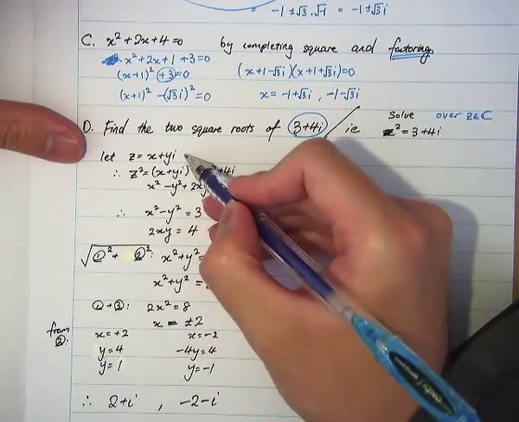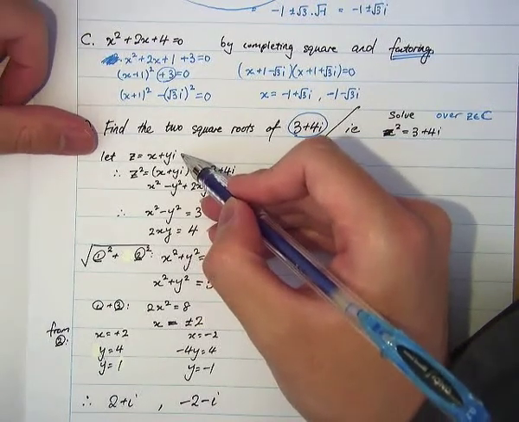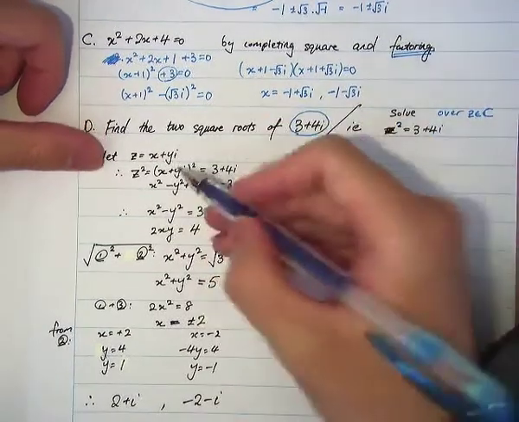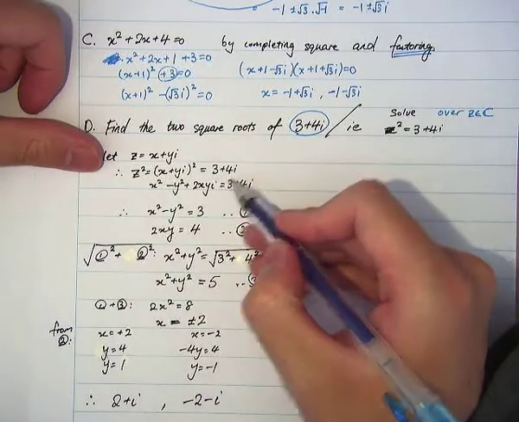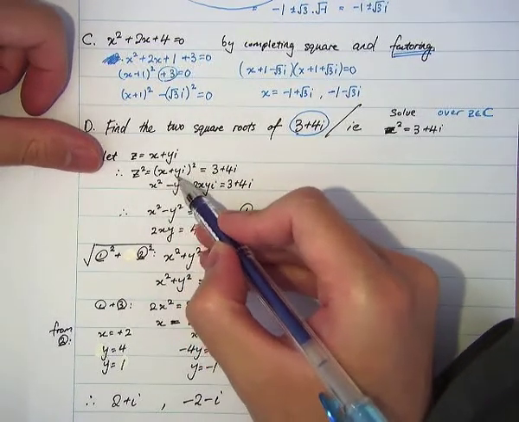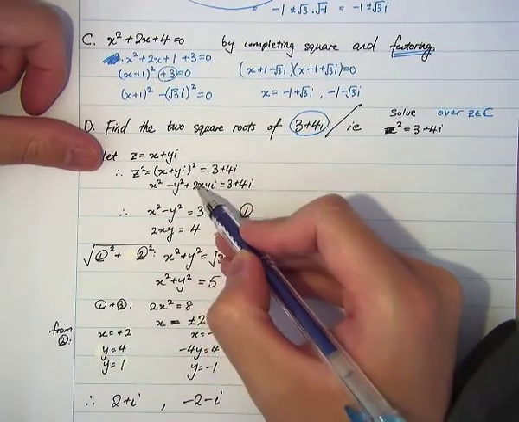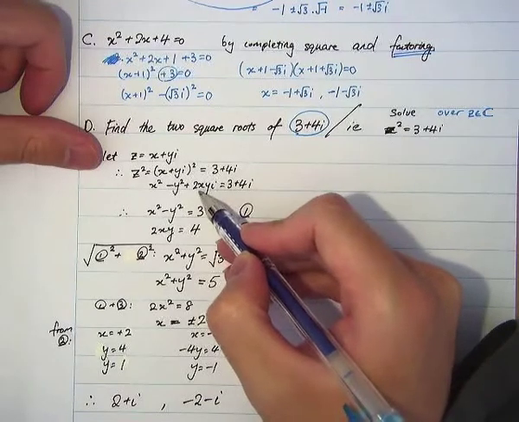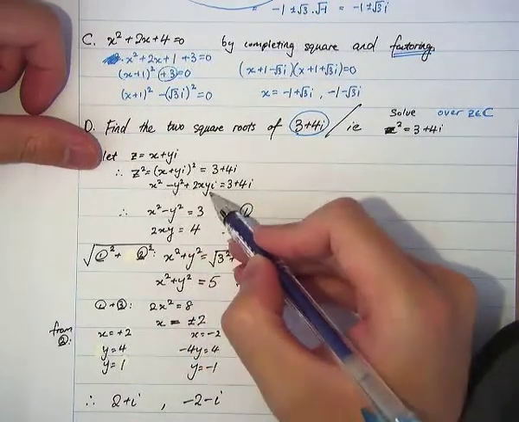Okay, in a lot of questions later on, even questions regarding locuses, this is what you actually have to do to begin the question. Now, z squared, we know it's going to be 3 plus 4i. We square it, but we do it very carefully with x plus yi. Now that's x squared minus y squared, because i squared contributes a negative sign, and 2xyi, which is the imaginary part. 2xy is the imaginary part of the left-hand side.